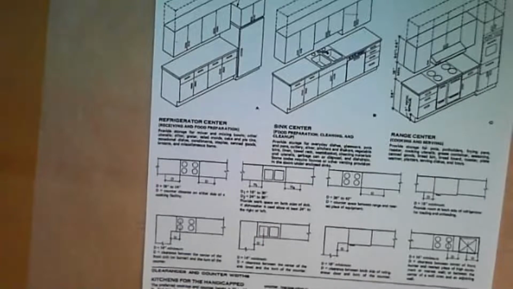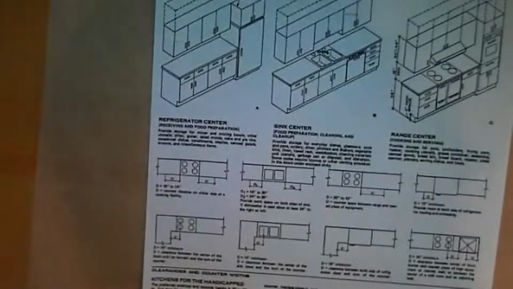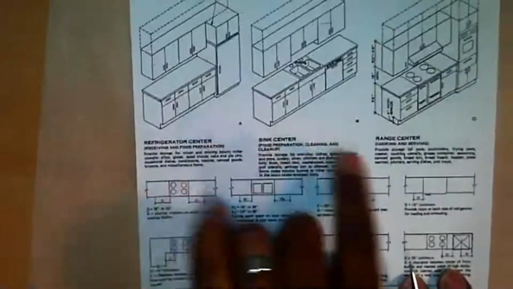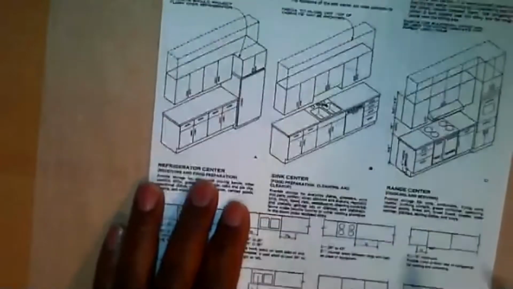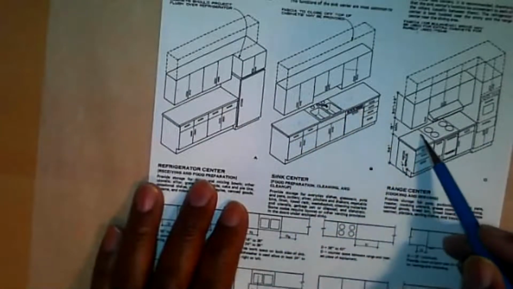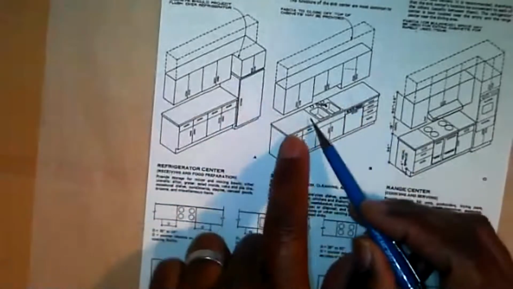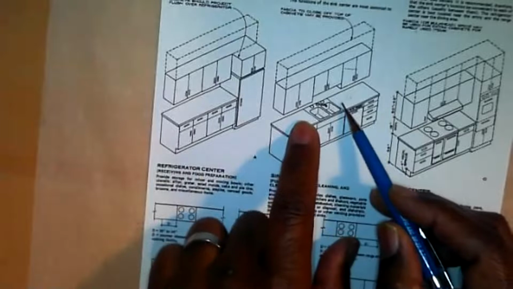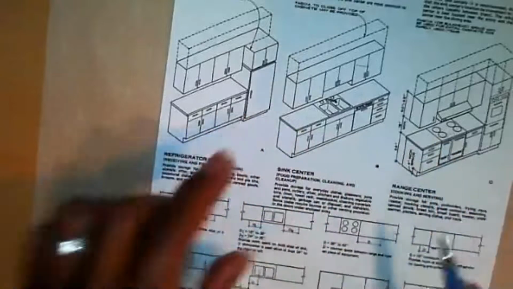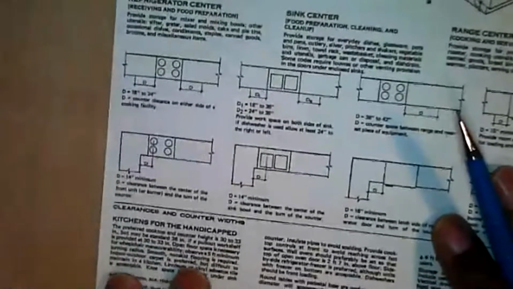Okay. All right. So now, this page is helpful because it's showing us the 3 work centers, okay? Refrigerator, sink, and range, but it's giving us the required counter space for each of these centers, right? It's what you're going to talk about in 3 minutes. It's giving you the required counter space that you need at a sink, at a range, and at a refrigerator. Okay, so let's look at. Let me zero in on this a little bit so you can see it better.